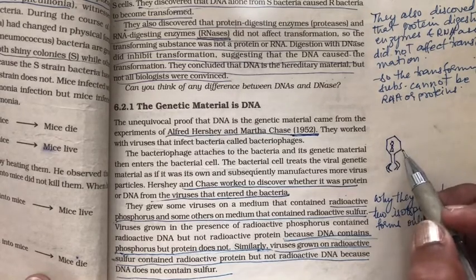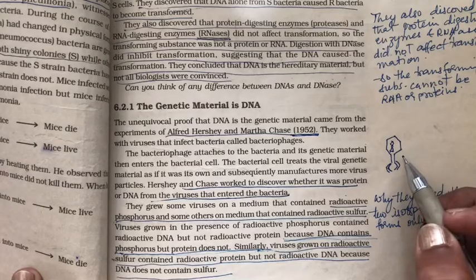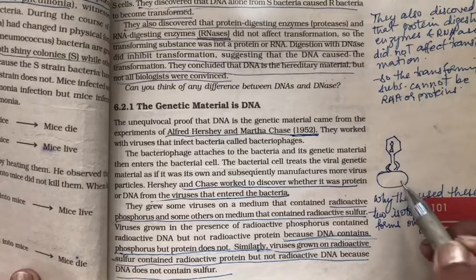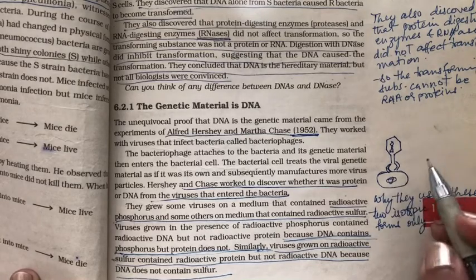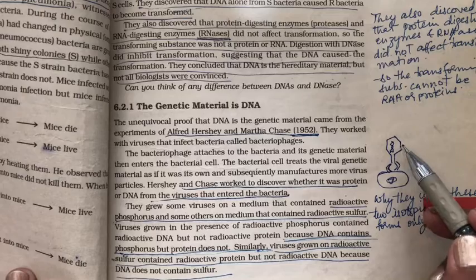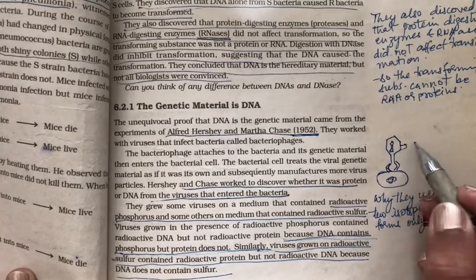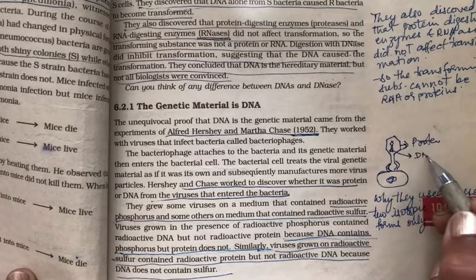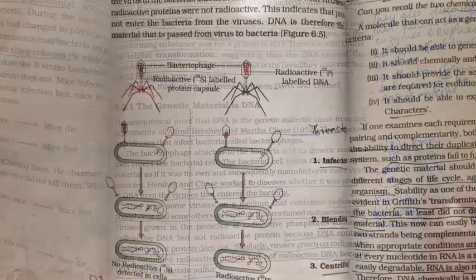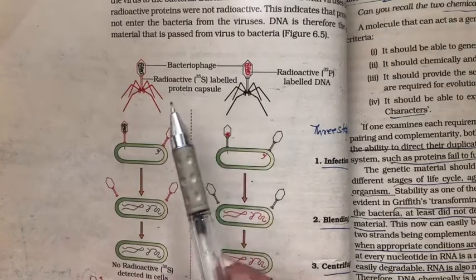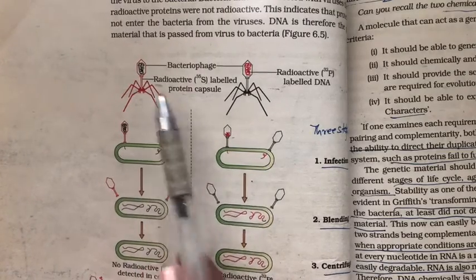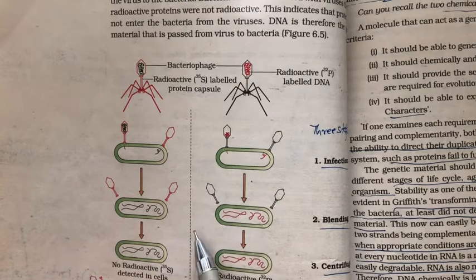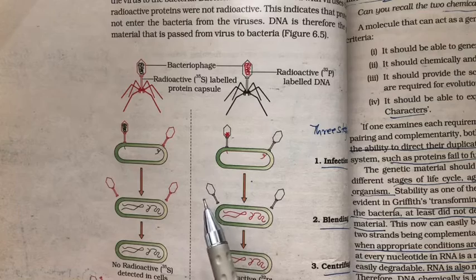Now, by this time, it was known how this virus used to multiply. This virus infects the bacteria E. coli and multiplies on the E. coli machinery. Now, there are only two things present in the virus: a protein coat and a genetic material called DNA. Because the virus has only these two things, it has sulfur in the protein coat and phosphorus in the DNA. So, whatever goes into the bacteria and makes more copies will be the genetic material.